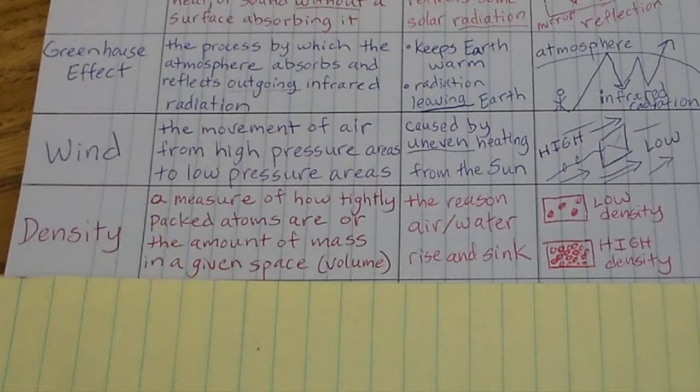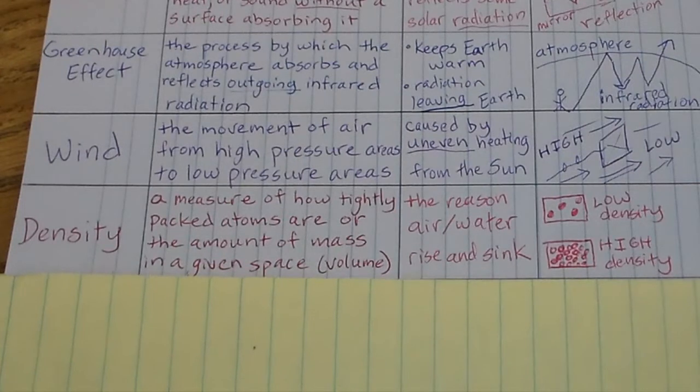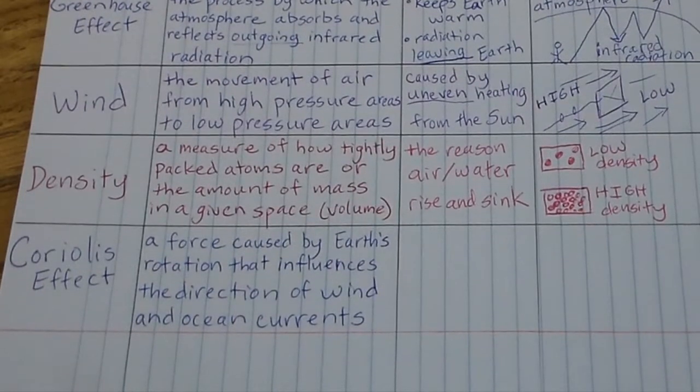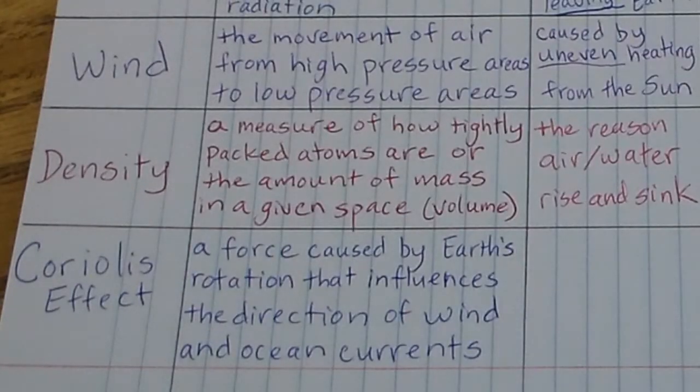All right, our last word today is going to be a little bit weirder. It's going to be a little more technical, and it's because this next word gets its name from the Italian scientist who came up with this idea many years ago. So our last word today is something called the Coriolis Effect. And the Coriolis Effect is a force caused by Earth's rotation. Because remember, Earth is turning. So the Coriolis effect is a force caused by Earth's rotation.